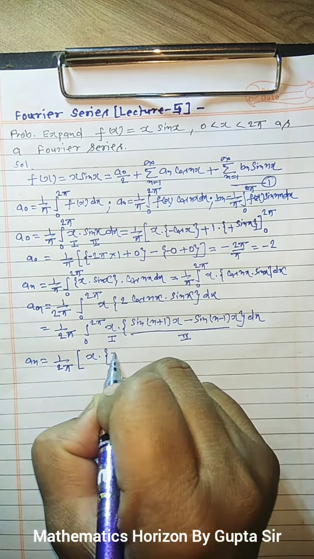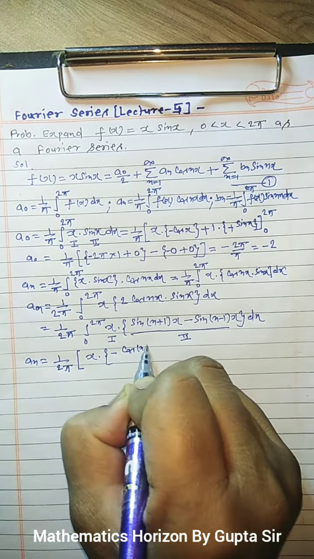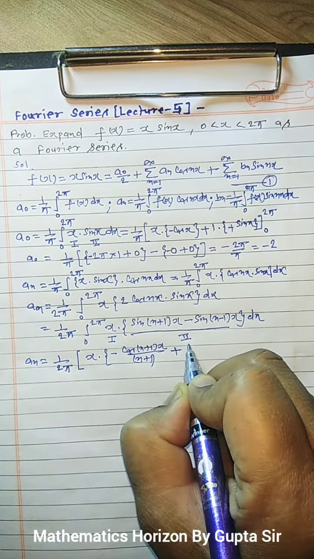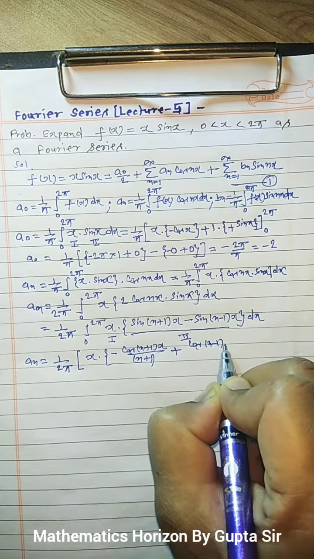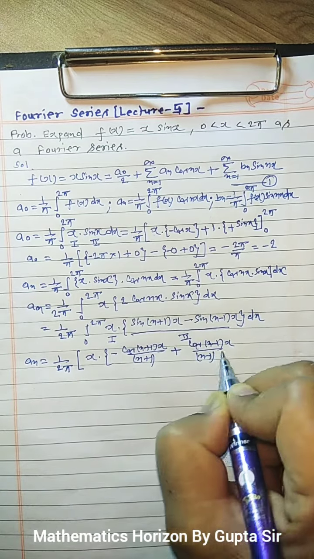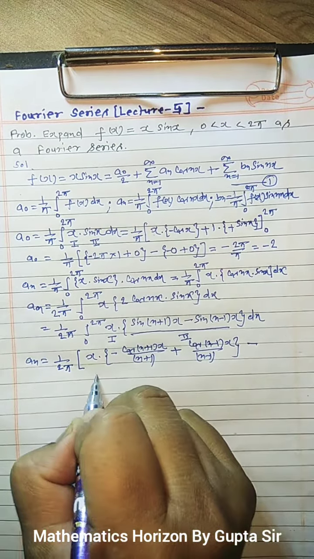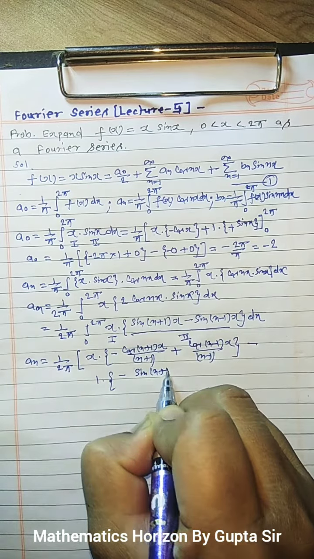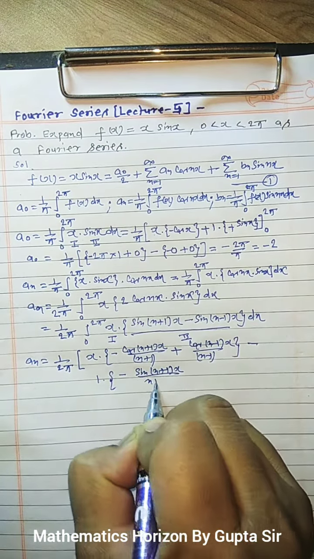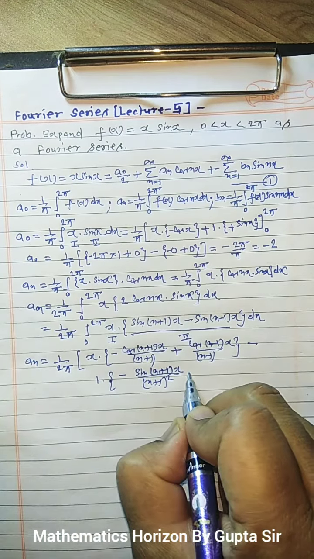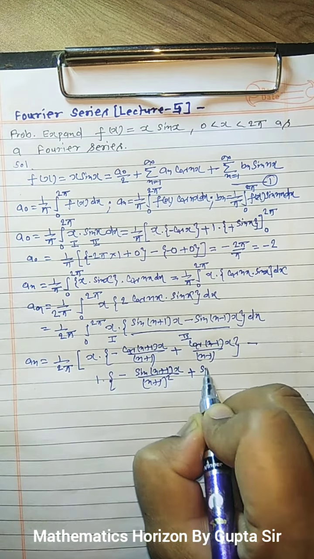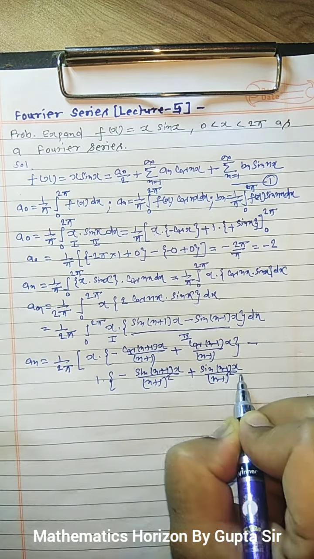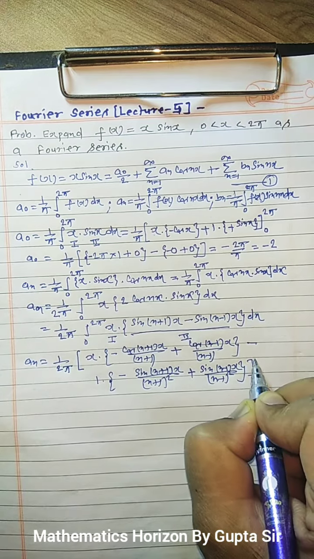Integration of sin (n plus 1)x is minus cos (n plus 1)x upon n plus 1, minus, minus, plus cos (n minus 1)x upon n minus 1, minus differentiation of first and integration of second, that is minus sin (n plus 1)x upon (n plus 1) whole square plus sin (n minus 1)x upon (n minus 1) whole square, and the limit is 0 to 2 pi.